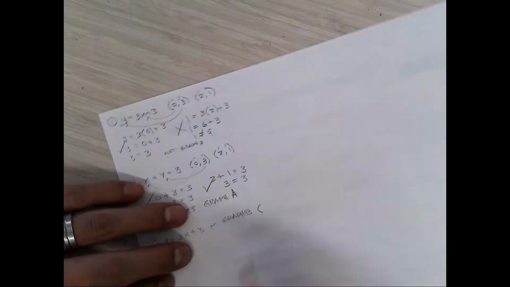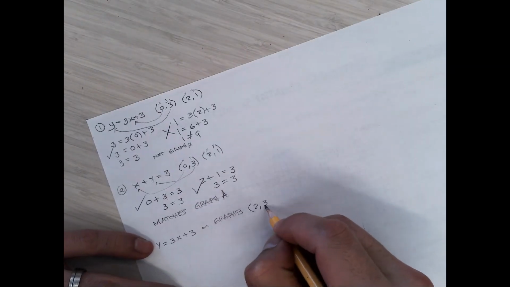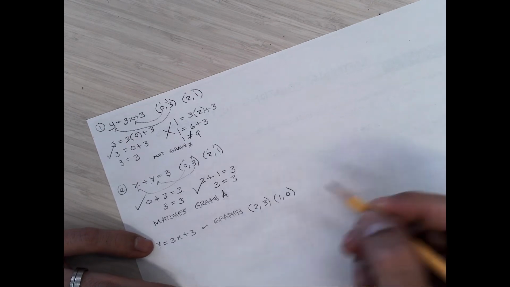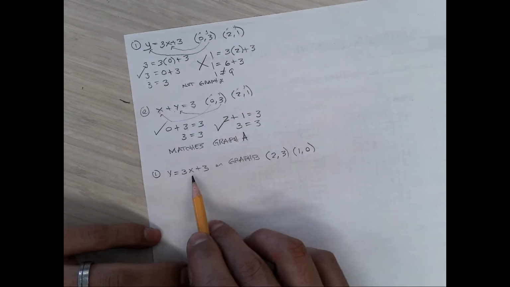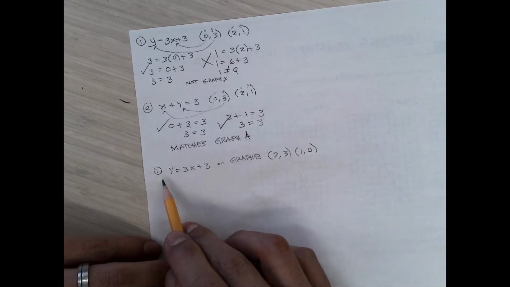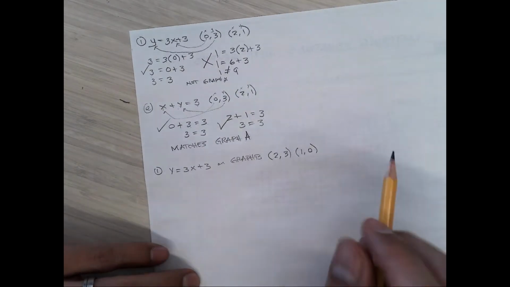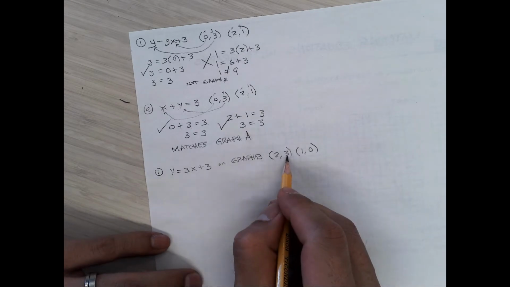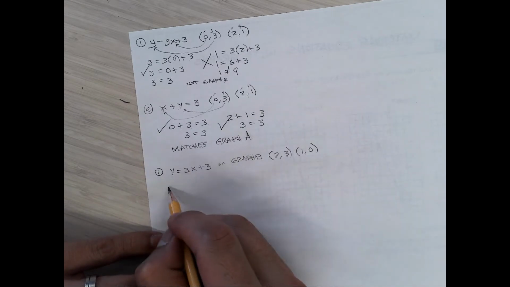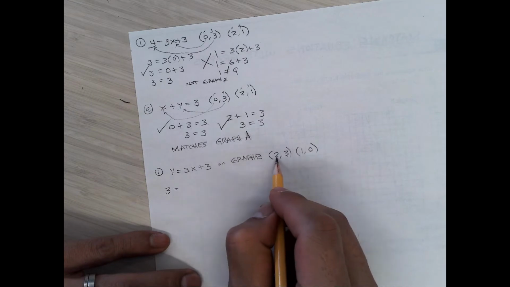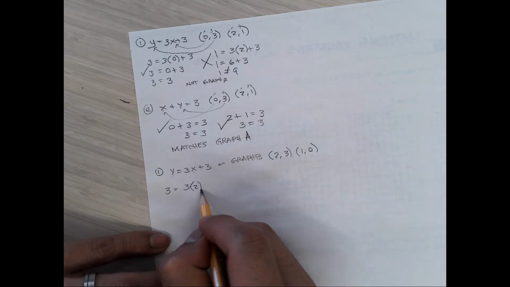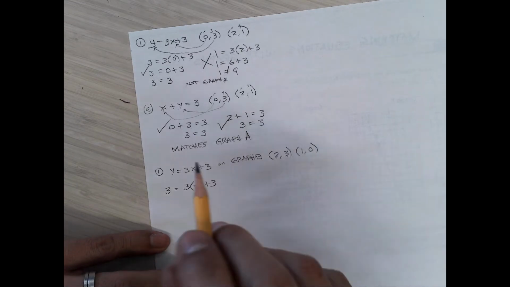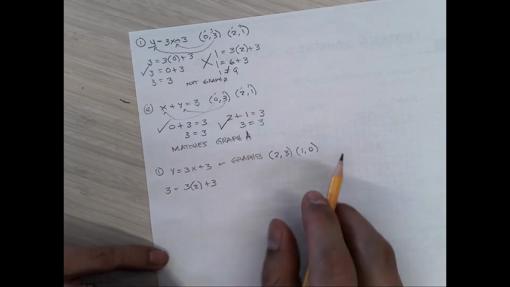So, 2, 3, and 1 and 0. These are the 2 points I'm going to test out in this equation and see if I get a left side equaling a right side. Let's see. This is my y value, so it's going to go in for y here. This is my x value, so it's going to go into this x over here. So this is now 3 times 2 plus 3. Oh my goodness. I think we still failed here.